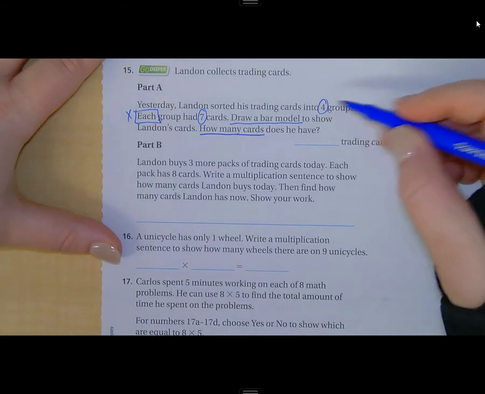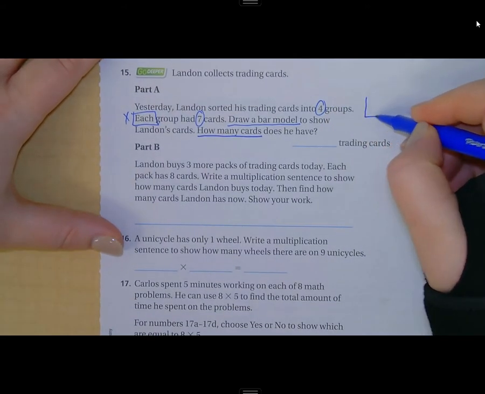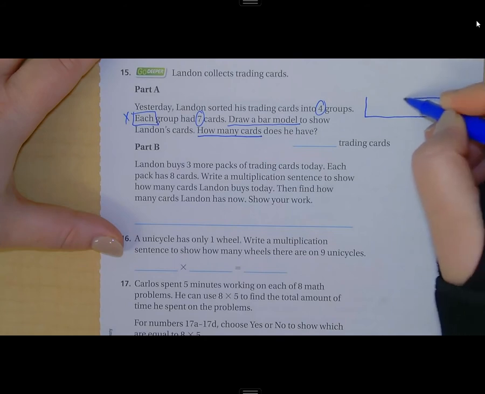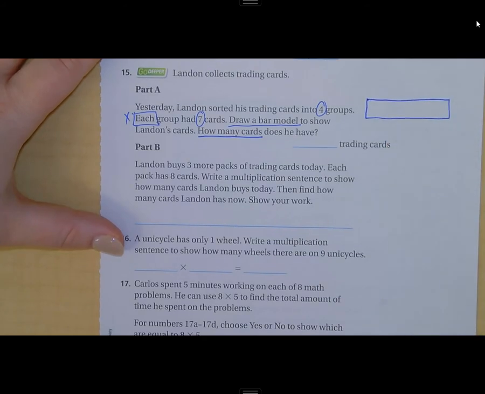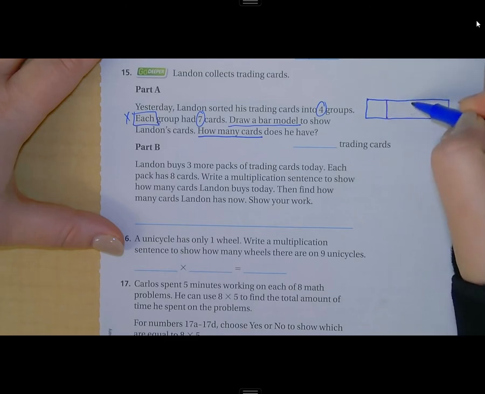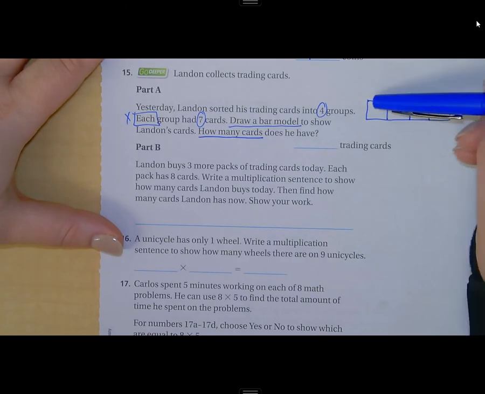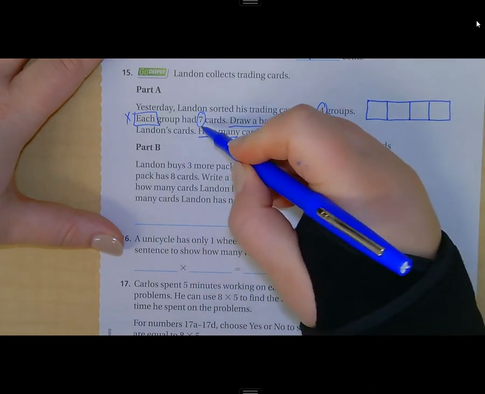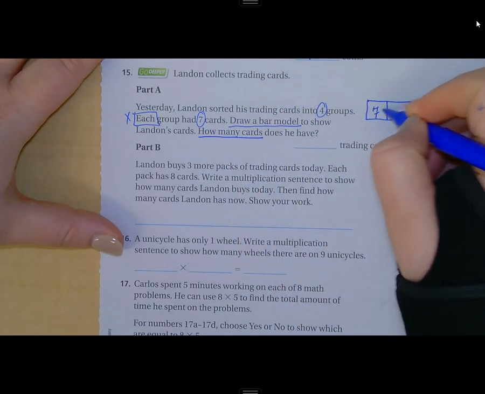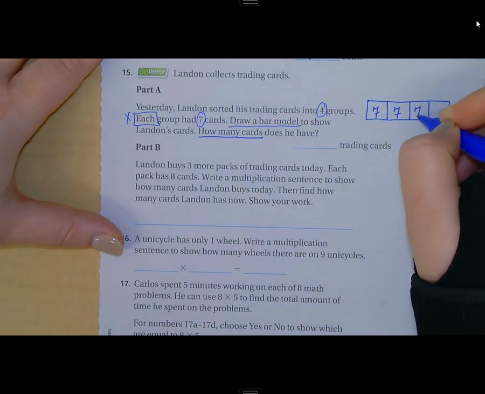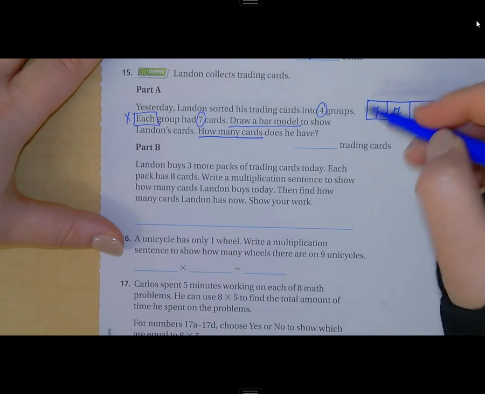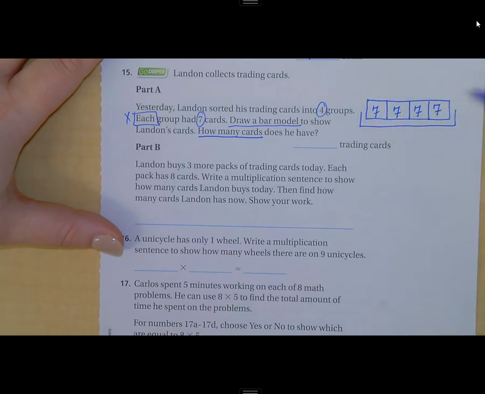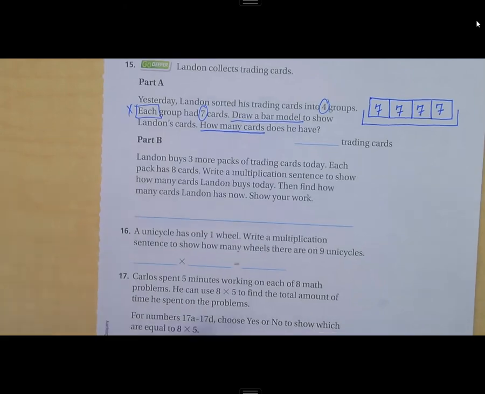So we're going to draw a bar model. So that means we need a bar. There's our bar. And our bar needs to have 4 groups. So I've got 1, 2, 3, 4 groups. And each group needs to have 7 cards. So you get 7, and you get 7, and you get 7, and you get 7. And we need to find out this total amount, right?